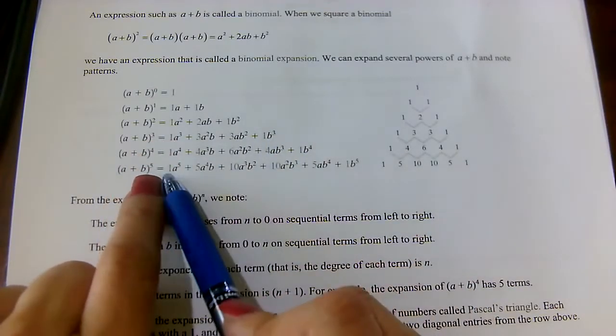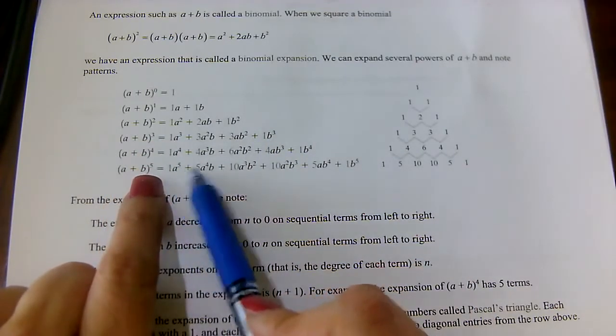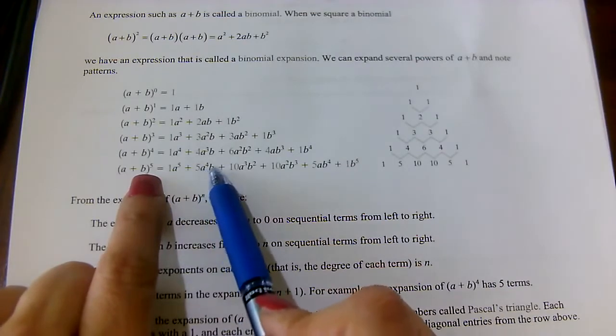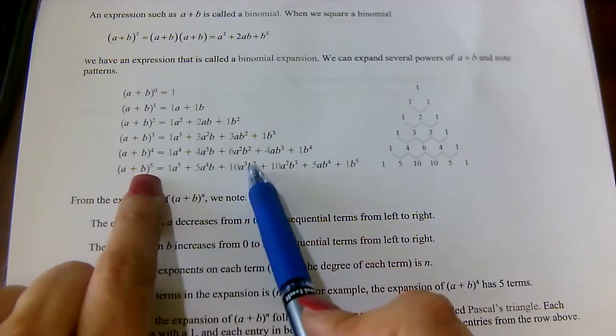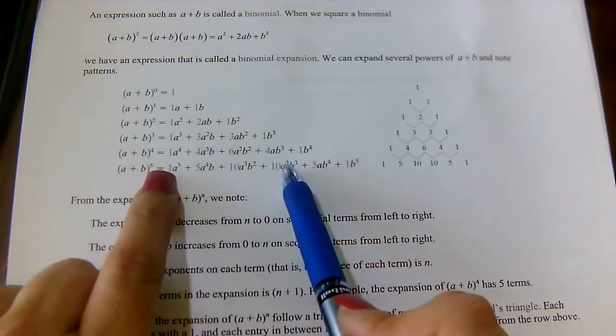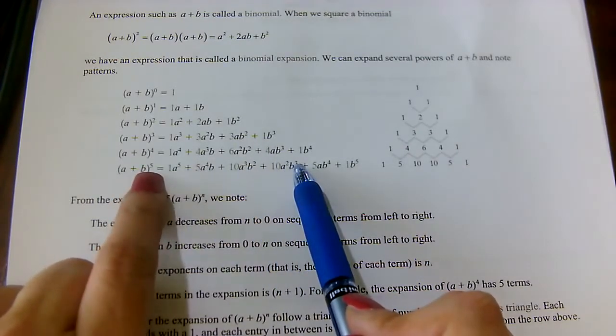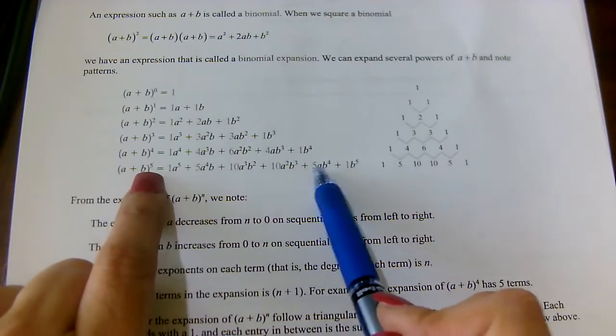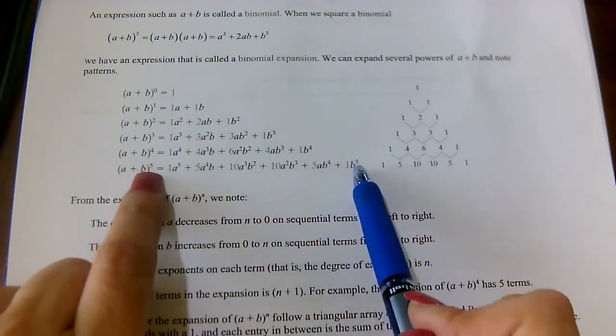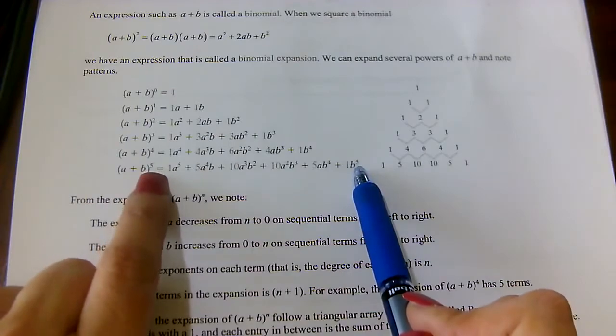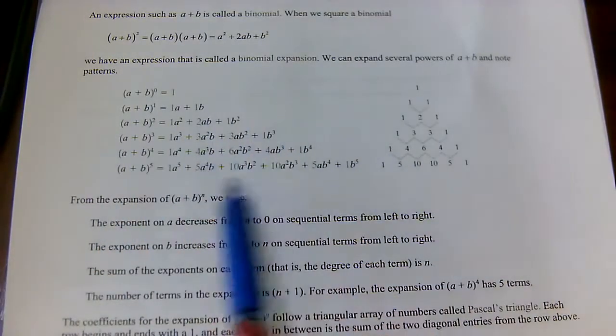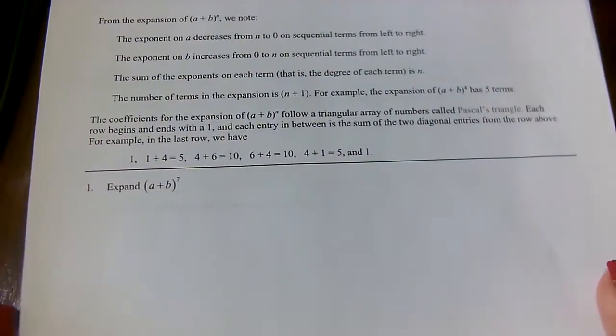Let's try it with the 5s. You have 5 a's. Here you have 4 a's and 1 b. The exponents add up to 5. 3 plus 2, 5. 2 plus 3, 5. 1 a and 4 b's, that's also 5. And then 5 b's, that's of course 5. So these are some really neat tricks that you'll be able to look at when we're actually solving for this.